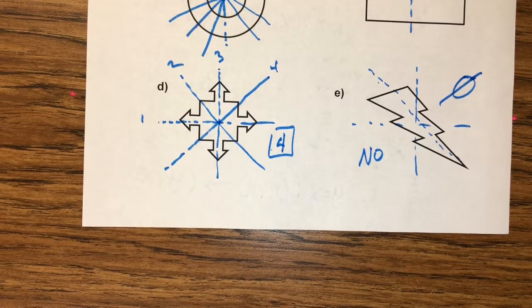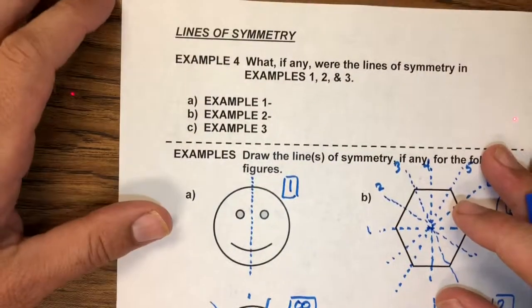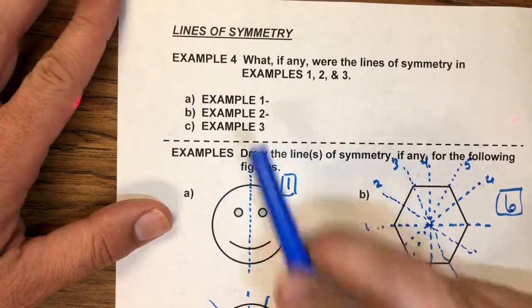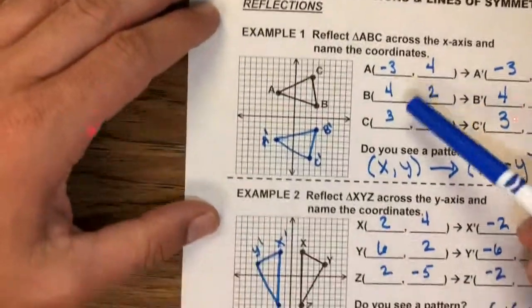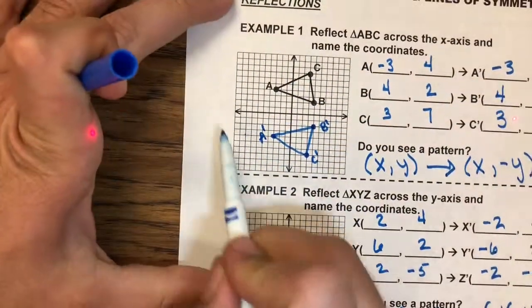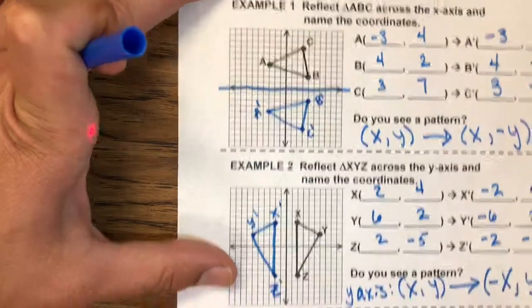Lines of symmetry have to cut the shape exactly in half. So back up to problem number 4 here. If we look at examples 1, 2, and 3, we're looking for the lines of symmetry off of those examples. So example 1, where I have these 2 shapes, the line of symmetry would be here, the x-axis.